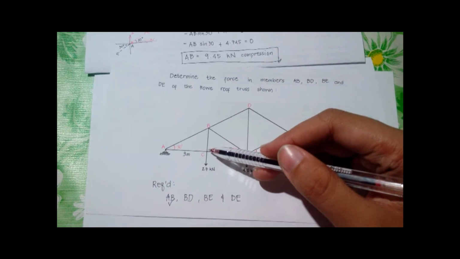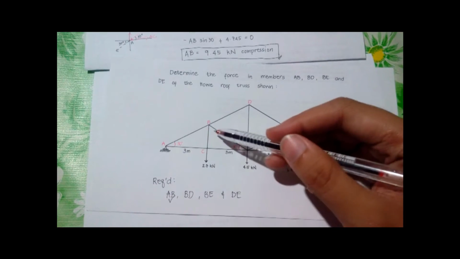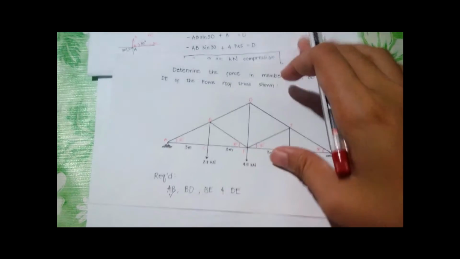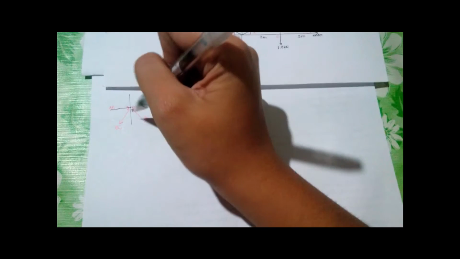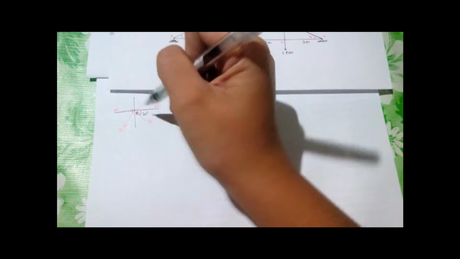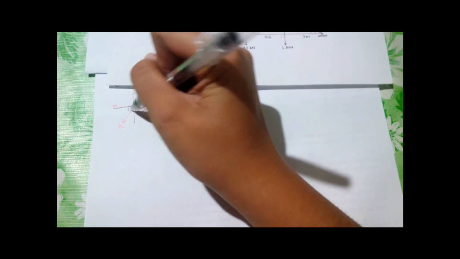So since the angle in the figure is 30 degrees and we need this angle, so 30 plus 90, and 180 minus the two angles is equal to 60. So the angle between BD and BE is 60 degrees, and also from AB to BC is 60 degrees. There.